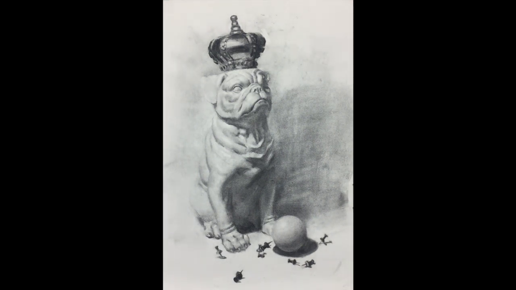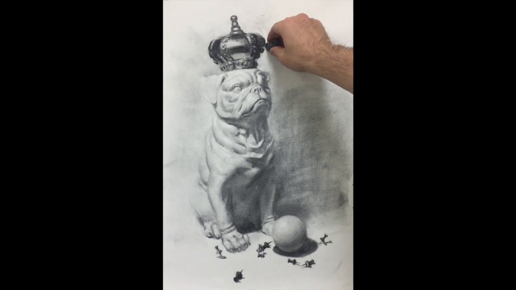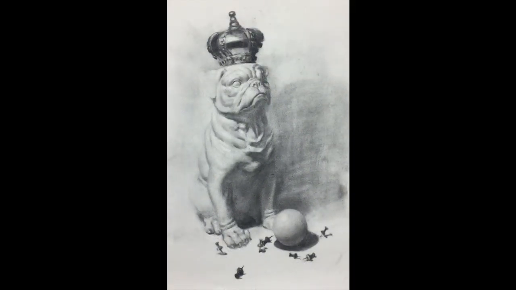All right, the drawing is basically, in a way, kind of done. Not really finally done, but it's done in a short amount of time. Okay, this is it. This is a roughly done drawing, as I said.